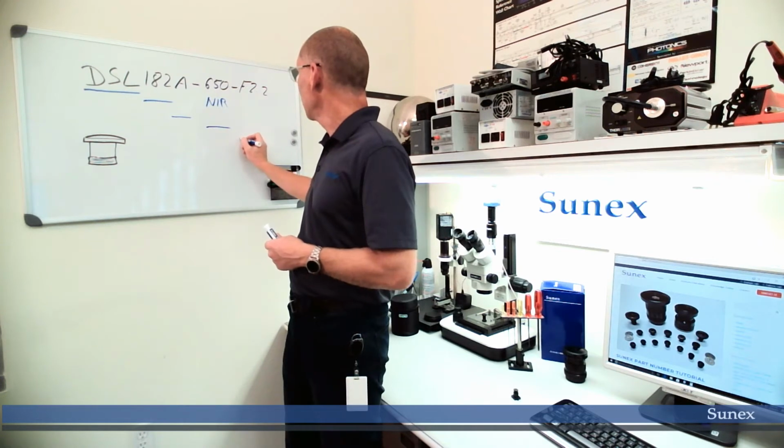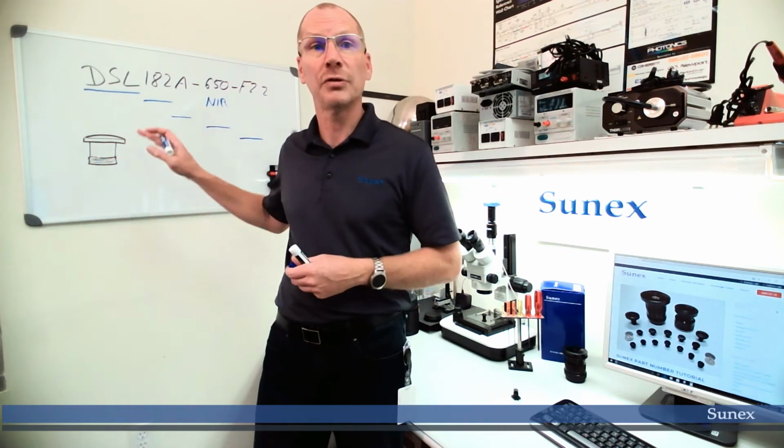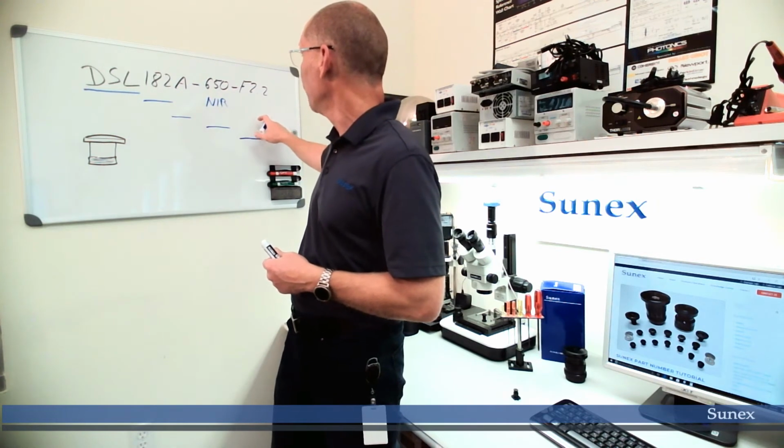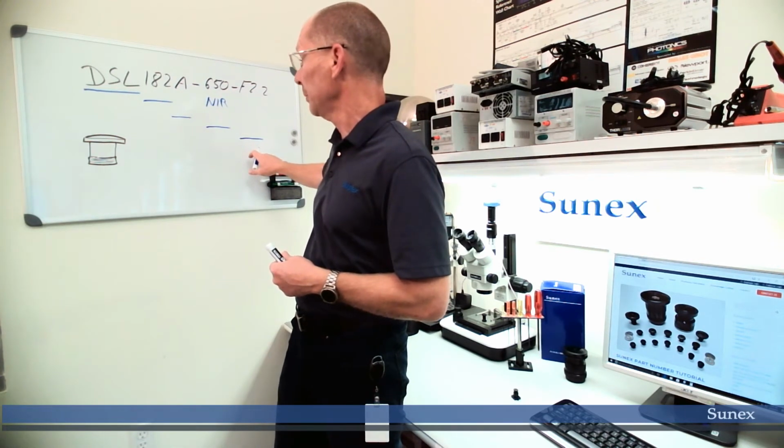And then the last part of the part number is the F number, which is quite self-explaining. So you will see those different combinations of DSL 182B-NIR-F2.2, or maybe we have also a revision that has a different F number. So in those four main areas or five areas, you can actually break down the part number.